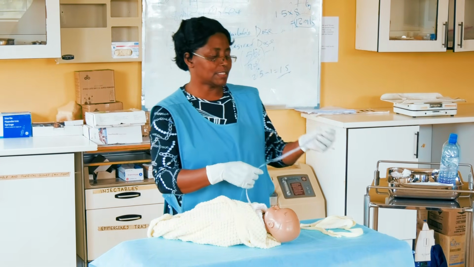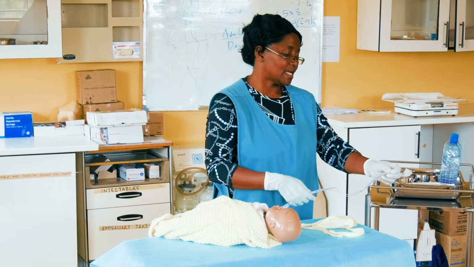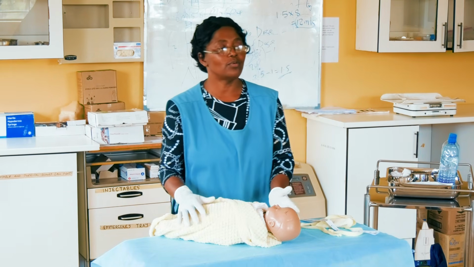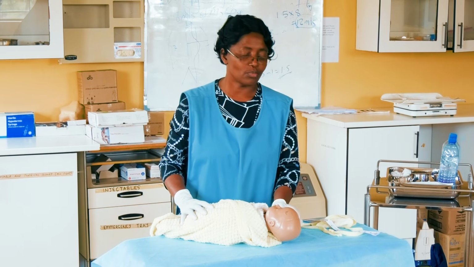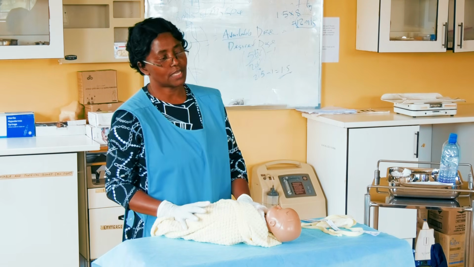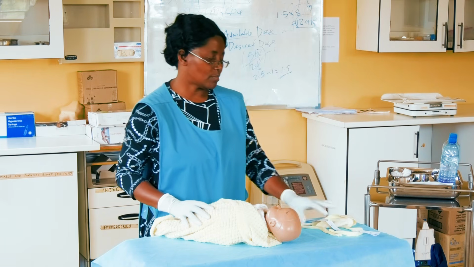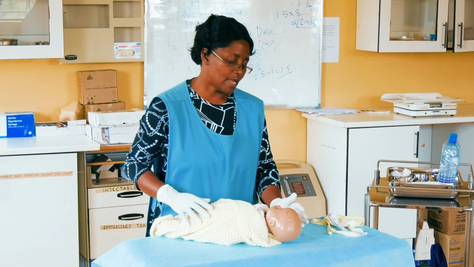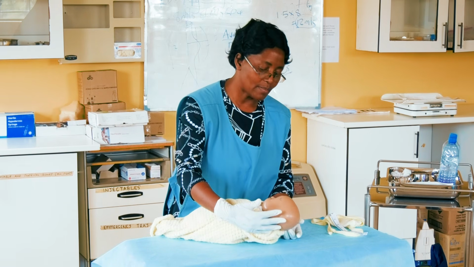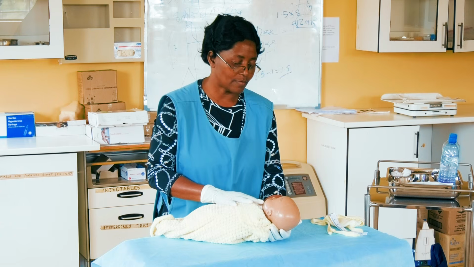In 6 days again, we are going to reassess and check how big the head has grown. So if the head has grown bigger than normal, it might be an indication of hydrocephalus. So we'll also advise the mother to be assessing the baby in the first few months of life. Then after I've finished now, I'm going to examine the face of the baby.